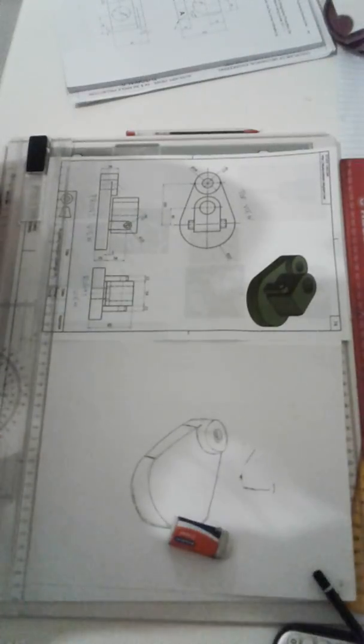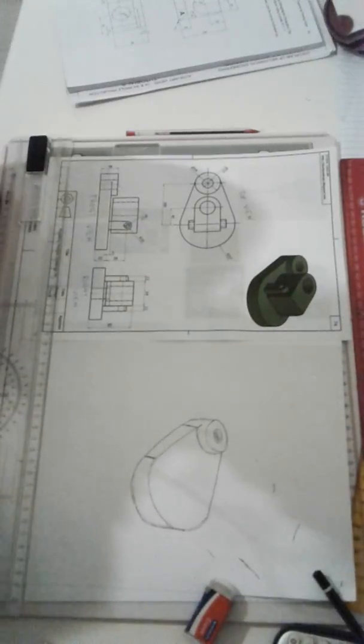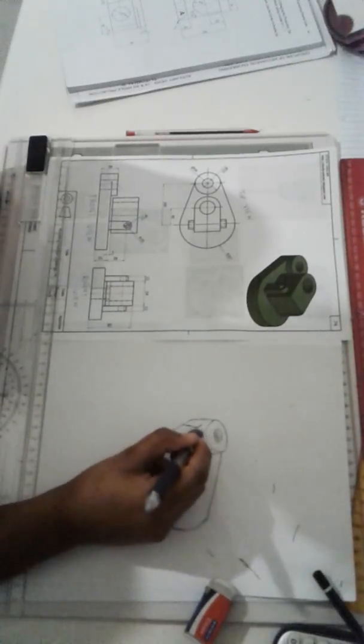Okay. Oh, this looks so bad. Anyway, okay, let's just neaten this up.